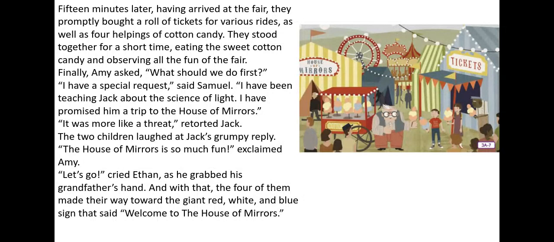15 minutes later, having arrived at the fair, they promptly bought a roll of tickets for various rides, as well as 4 helpings of cotton candy. They stood together for a short time, eating the sweet cotton candy and observing all the fun of the fair. Finally, Amy said, "What shall we do first?" "I have a special request," said Samuel. "I have been teaching Jack about the science of light. I have promised him a trip to the House of Mirrors." "It was more like a threat," retorted Jack. The 2 children laughed at Jack's grumpy reply.